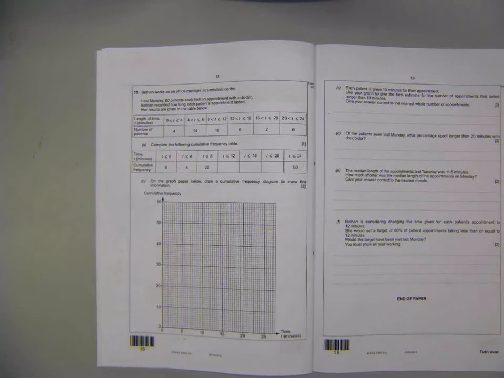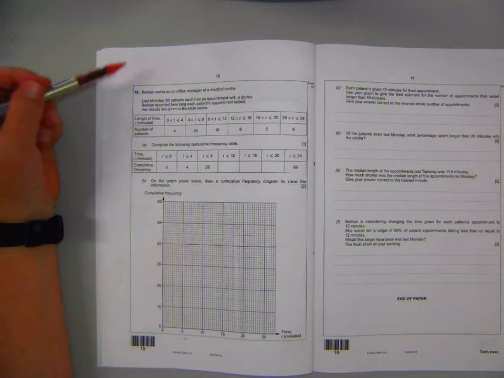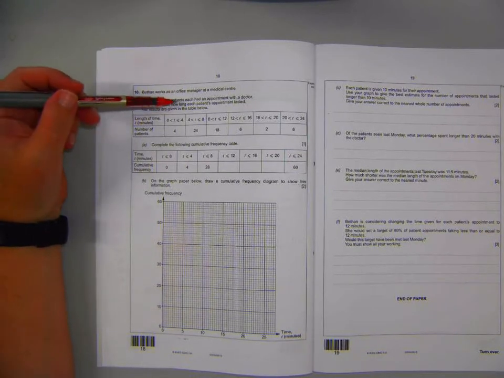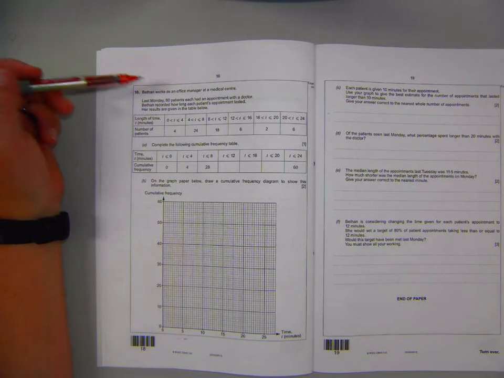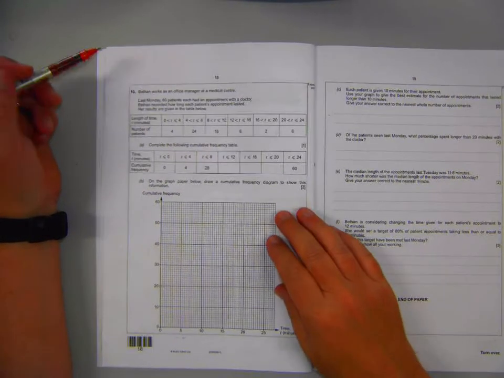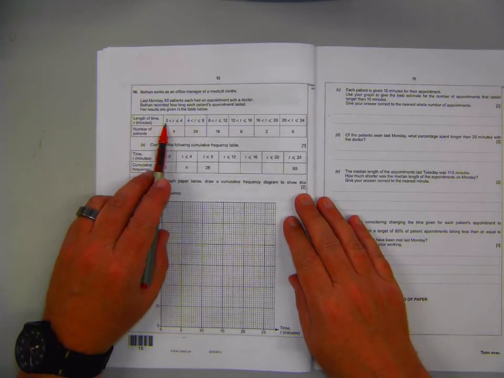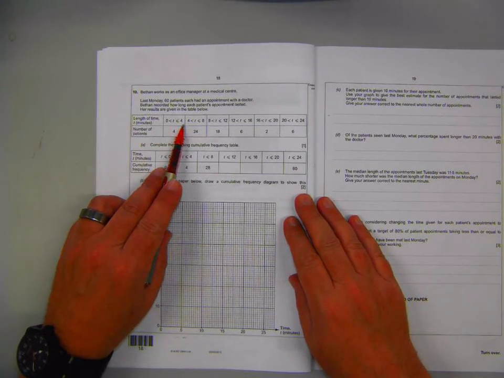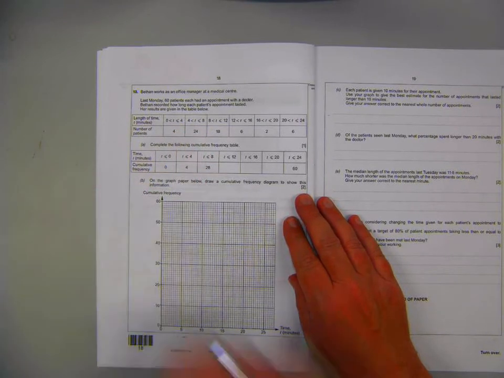So Bethan works as an office manager at the medical centre. Last Monday, 60 patients each had an appointment with the doctor. Bethan recorded how long each patient's appointment lasted. The results are given in the table below. So there were 4 patients whose appointment lasted between 0 and 4 minutes. 24 patients, the appointment lasted between 4 and 8 and so on.